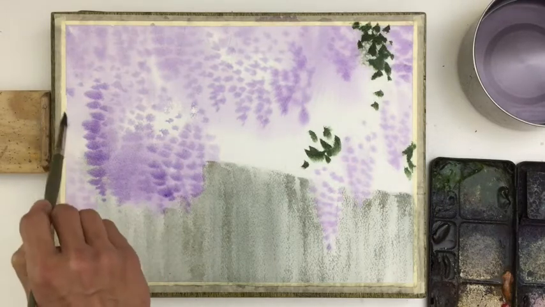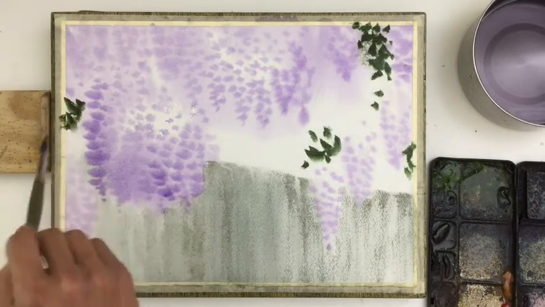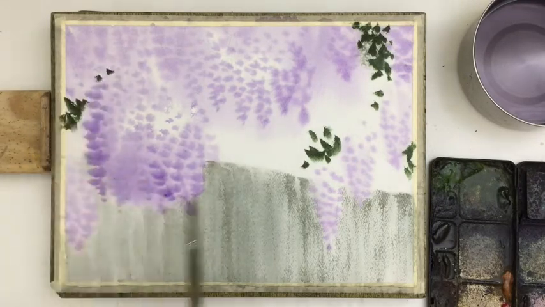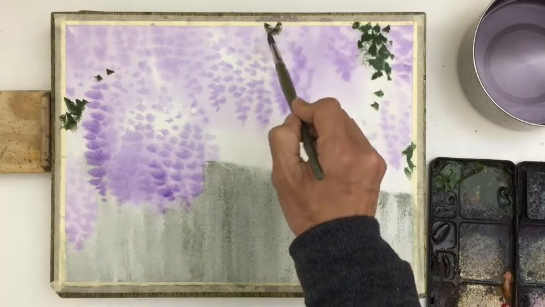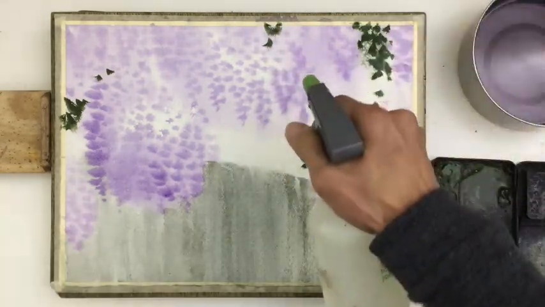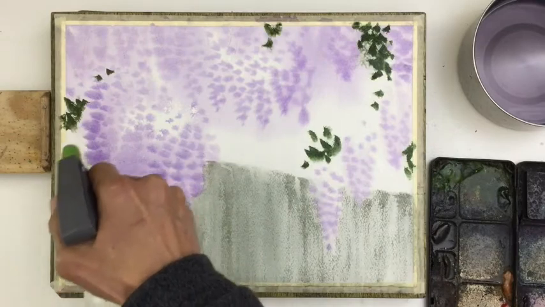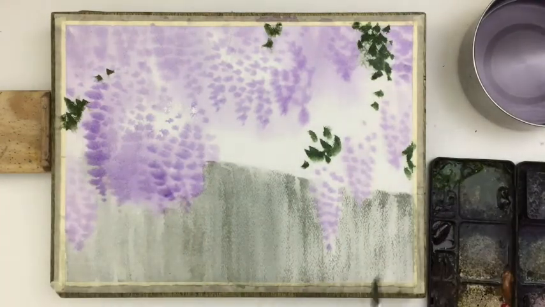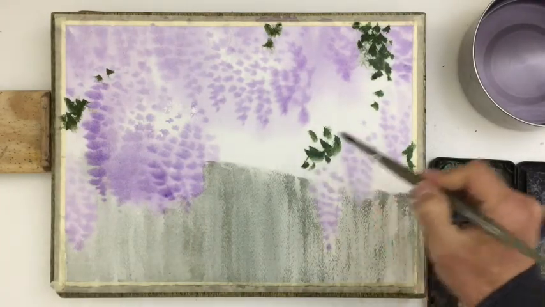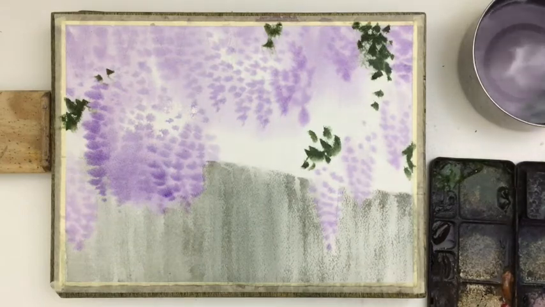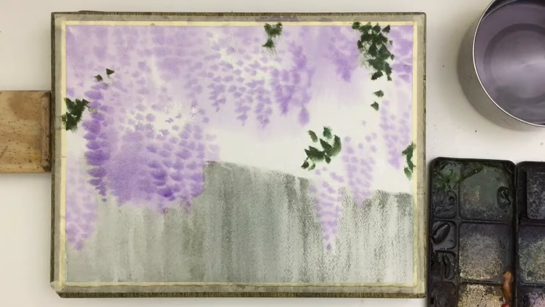Maybe I can add a little bit here. Yeah, I think that should be enough. The rest later, I'm going to make slightly darker. Now I'll let it dry.